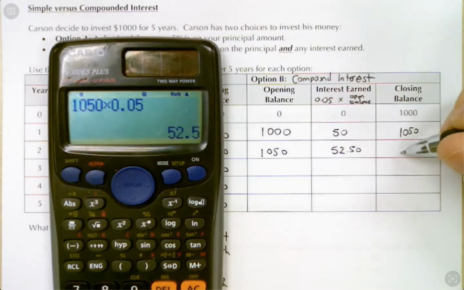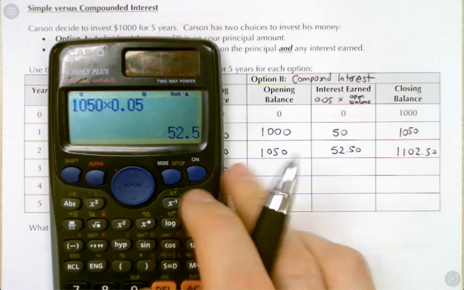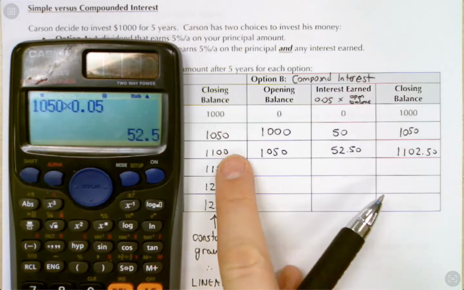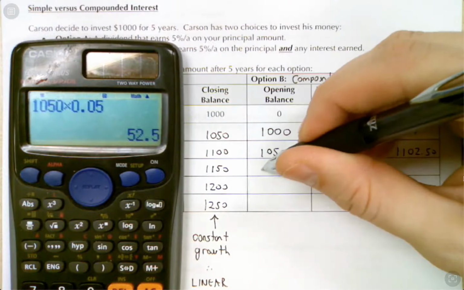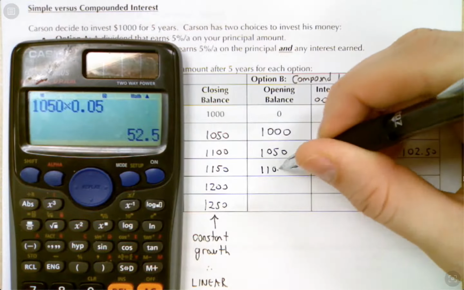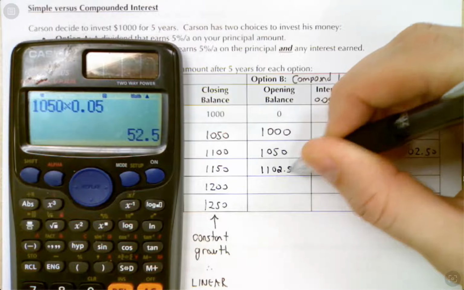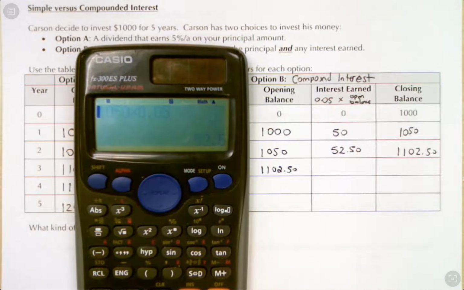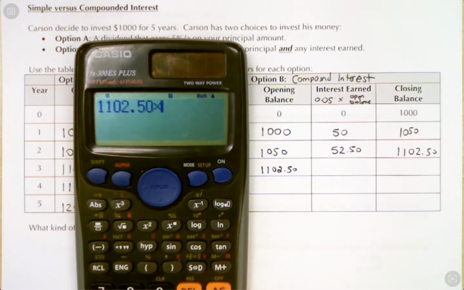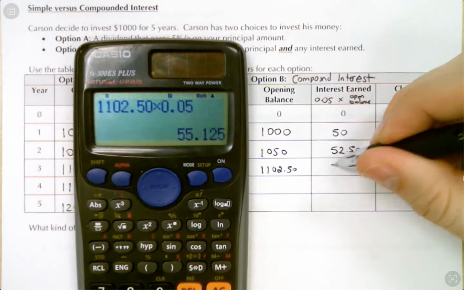To get the closing balance, we add across, and we end up with $1,102.50. If we compare to the simple interest, we've got an extra $2.50. That may not seem like much, but watch what happens. Next year, we start with $1,102.50. And when we go to calculate interest, we calculate it on $1,102.50. And we have earned in this year $55.13.